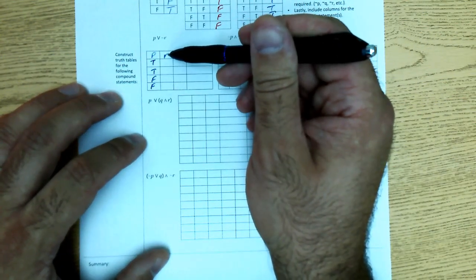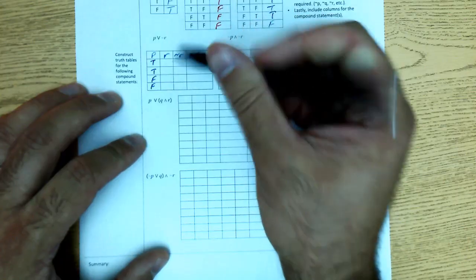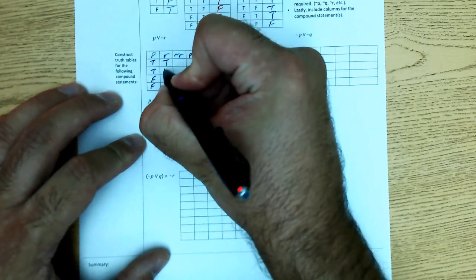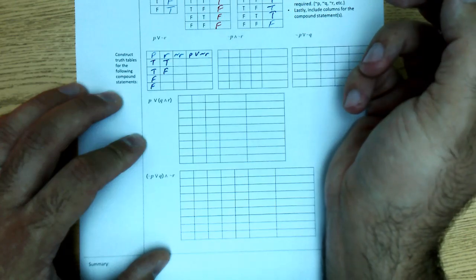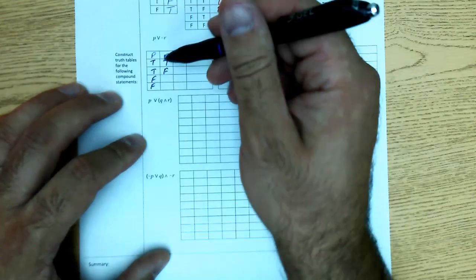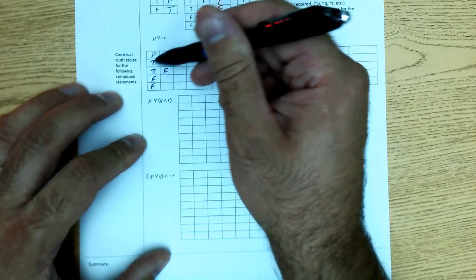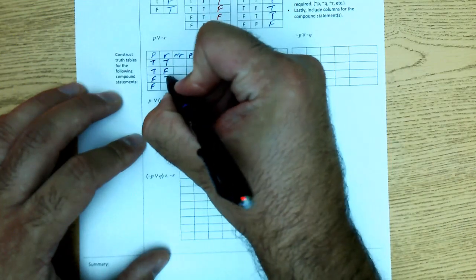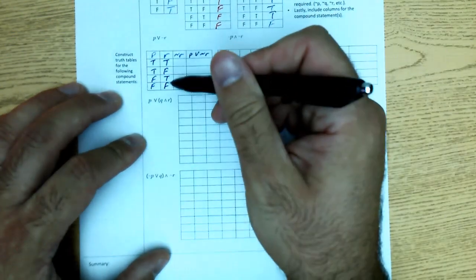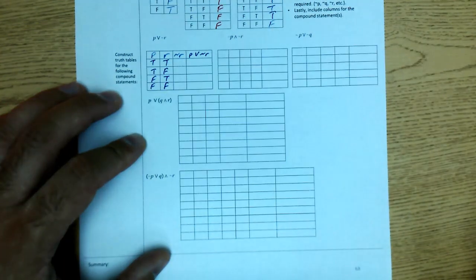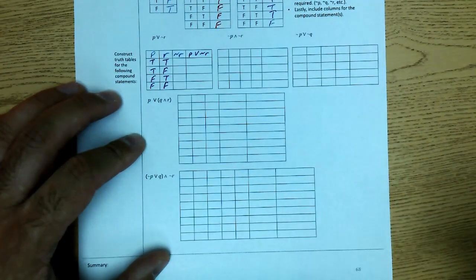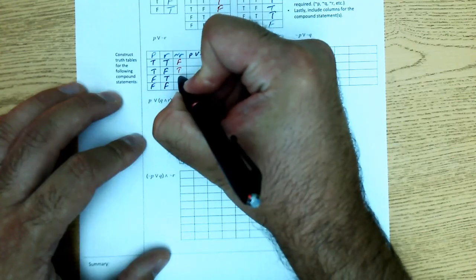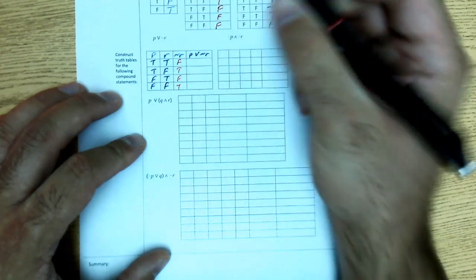Now we're going to go to R. We're going to flip those. For every truth for P, we're going to have a true and a false for R. It wouldn't do us any good to go true, true, false, false again because there's no difference. There's no parity between these. So we're going to have true, false for R. For not R, we're going to have the opposites. False, true, false, true.